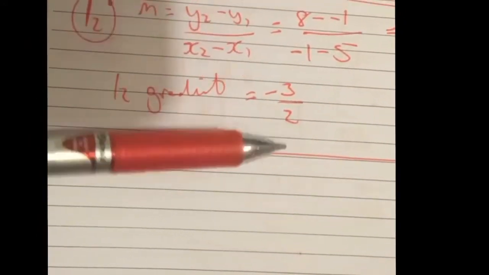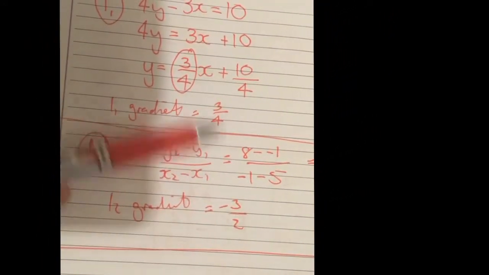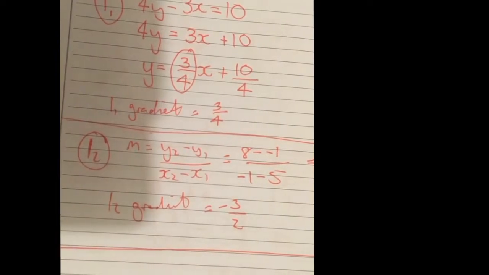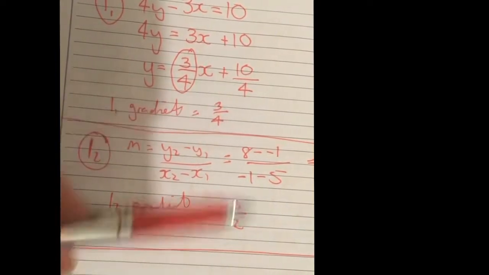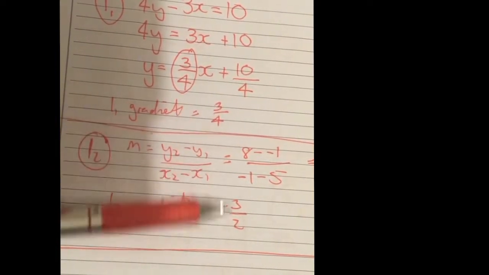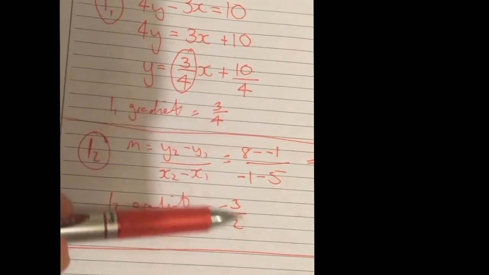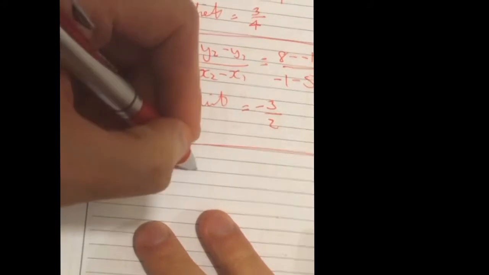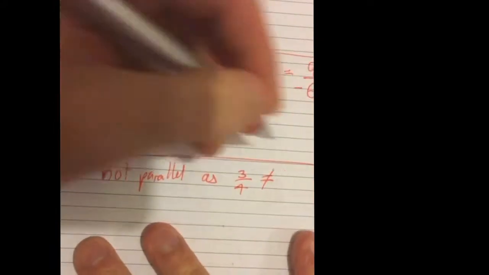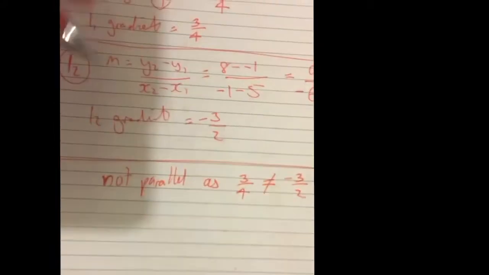Okay, so in order to decide whether they're parallel or perpendicular, we need to make sure these gradients are simplified as fully as they can be, and then we can look at them. Both of them are as simplified as they can be, so we can compare them. If they were parallel, the gradients would be the same. These are not the same. So not parallel, as 3 over 4 does not equal minus 3 over 2.